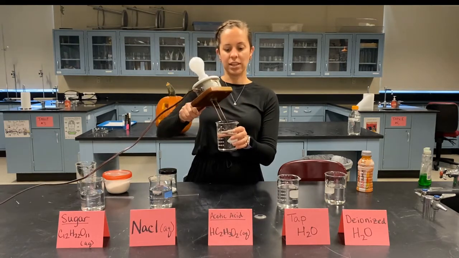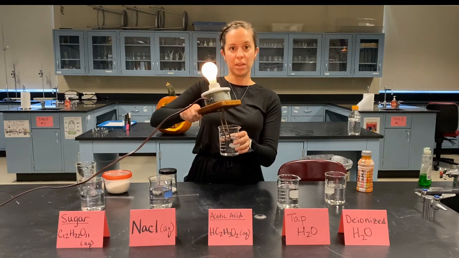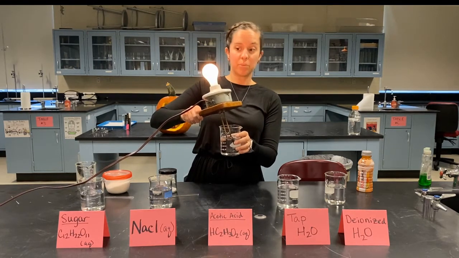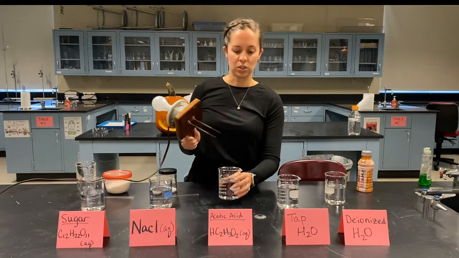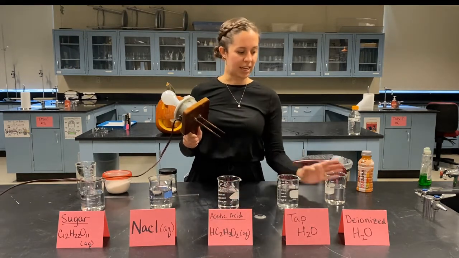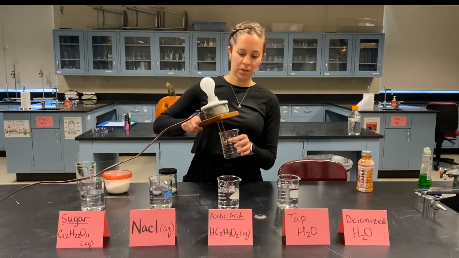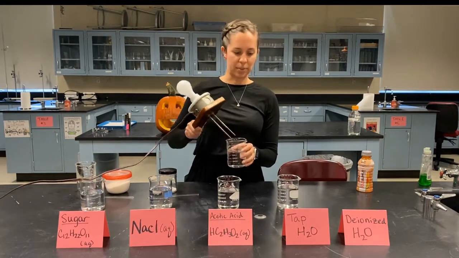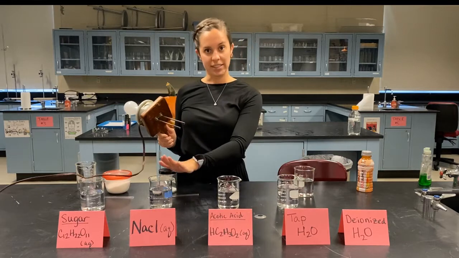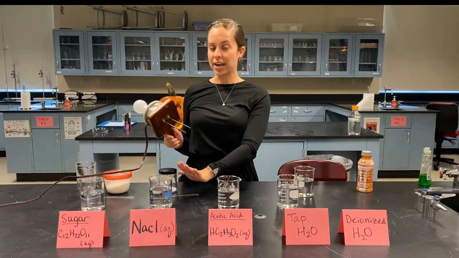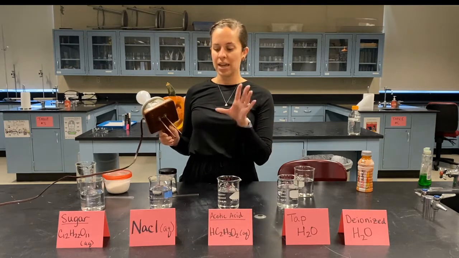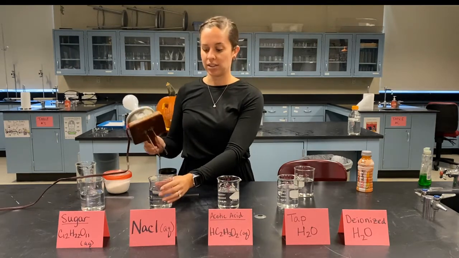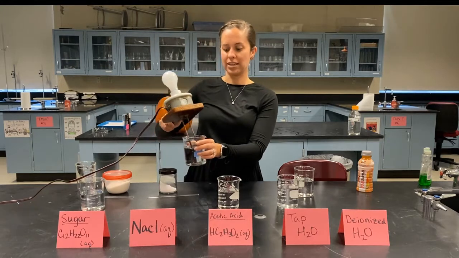But if this is a weak electrolyte, we would expect our light bulb to light up a little bit brighter than our tap water, but still not full blaze, okay? So weak acids, like acetic acid, which is what is in vinegar, are weak electrolytes, same deal with weak bases. Okay, now let's test salt. Salt is an ionic compound, which means it will fully dissociate into a metal and non-metal, and we would expect this to be a strong electrolyte.